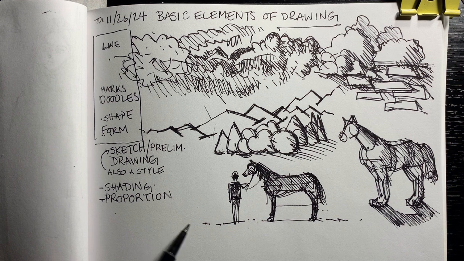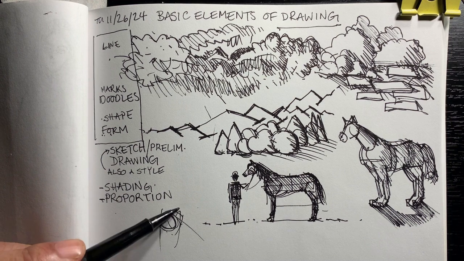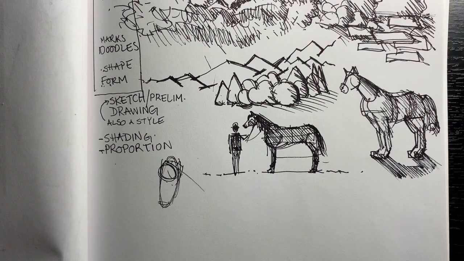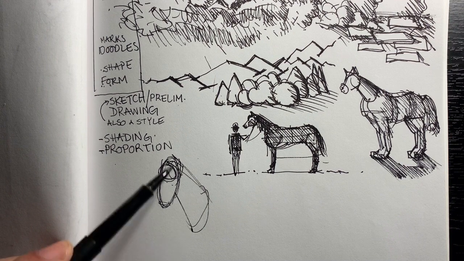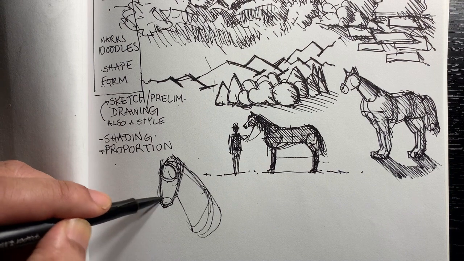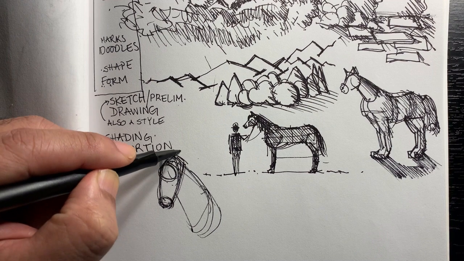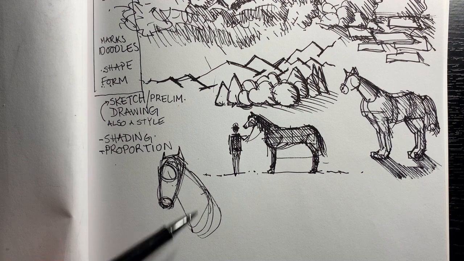I might think, if this is its head, how long does its neck seem to be? Let's have it facing forward a little bit. So if that's the head, keep in mind this is still shapes right here, but then I'm going to add some proportion to it. So is it about that long or longer? And even in a horse, there's slight variations.